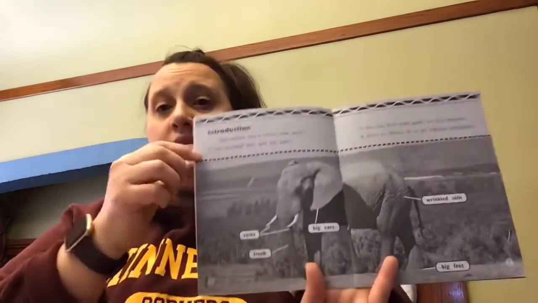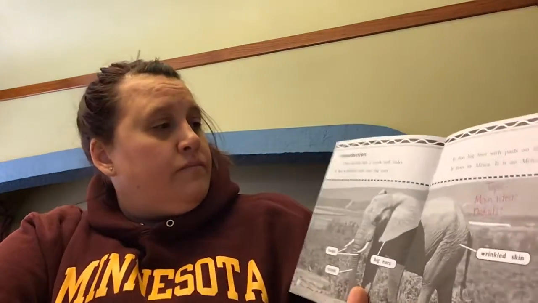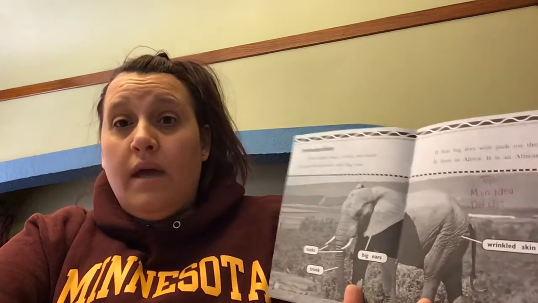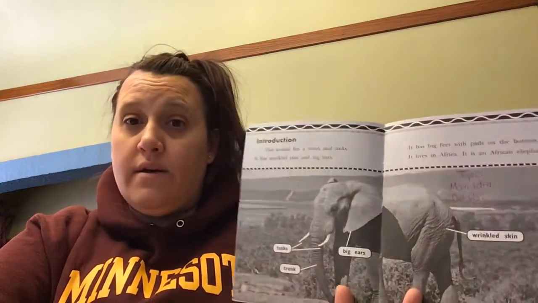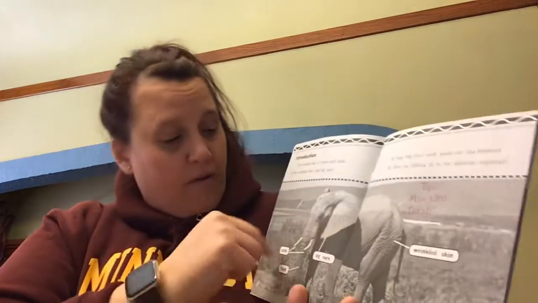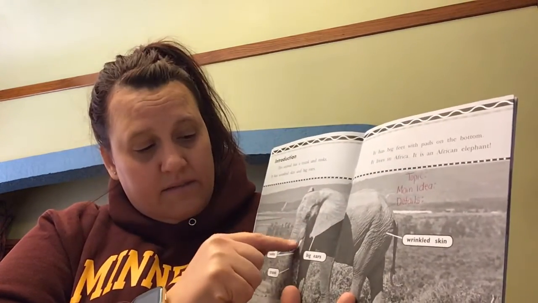So here we go. This is the introduction. This animal has a trunk and tusks. It has wrinkled skin and big ears. And I see from this beautiful picture and diagram that it's showing me, these are the tusks.